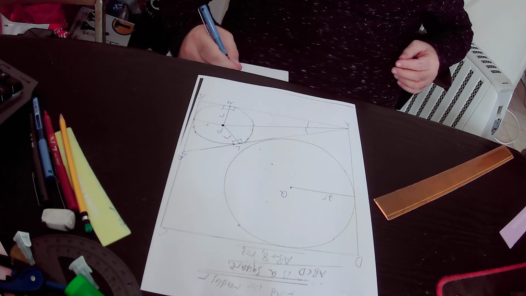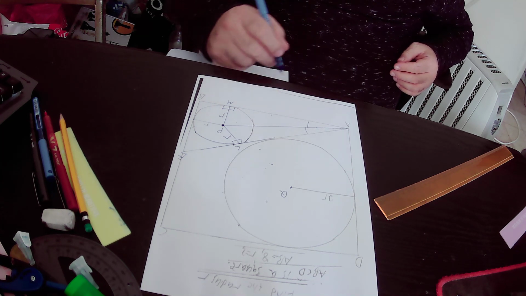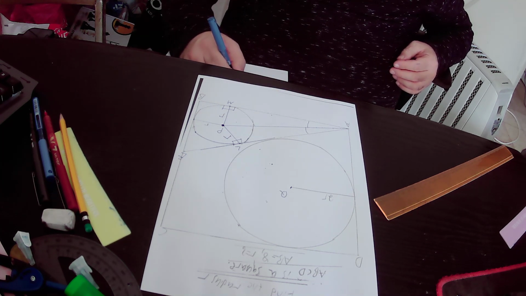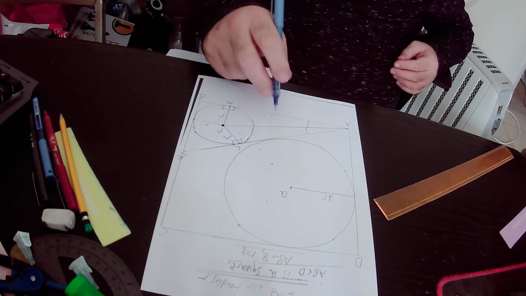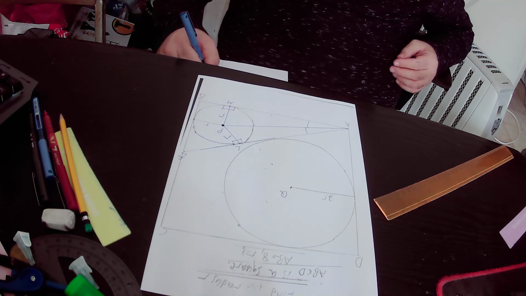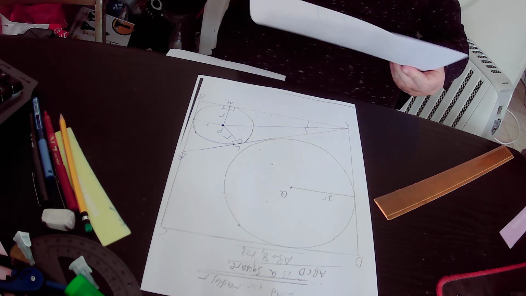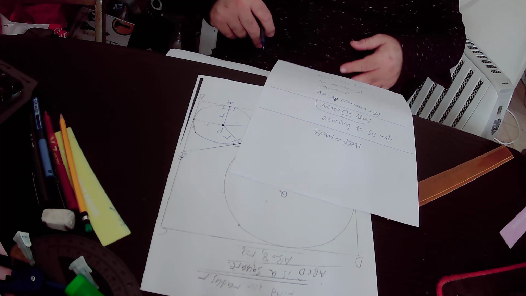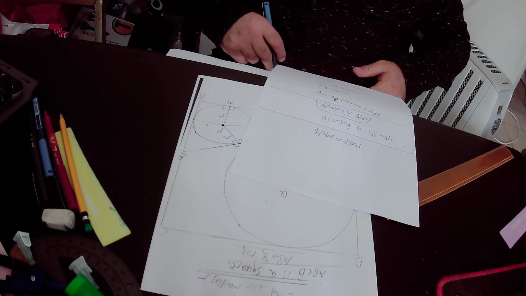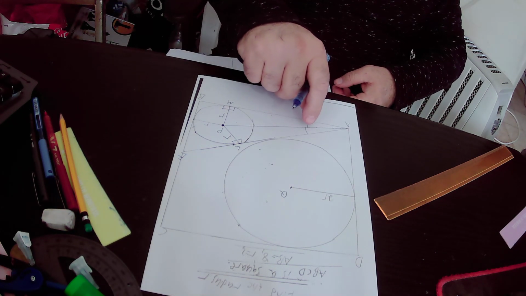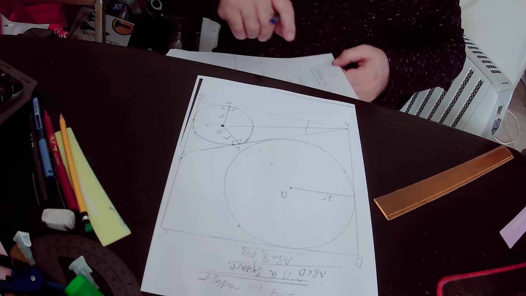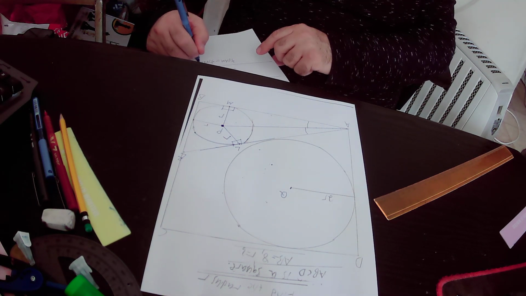So angle PAM is equal to angle PAL, according to the rule that corresponding angles in congruent triangles are equal to each other.